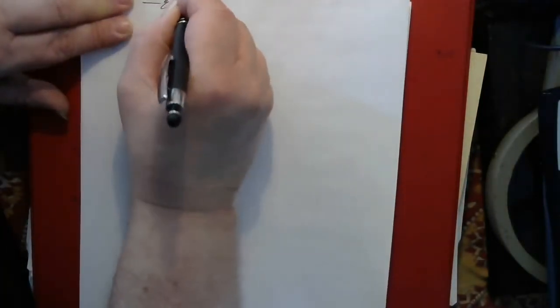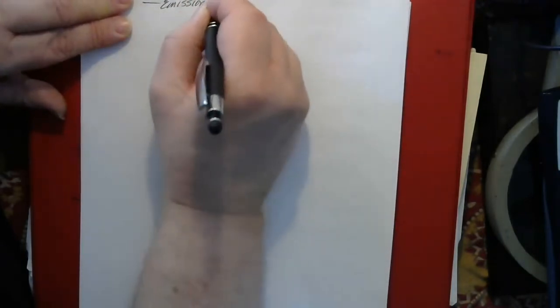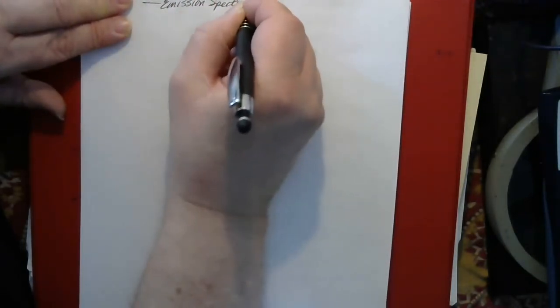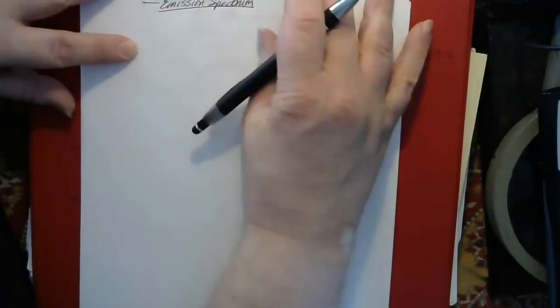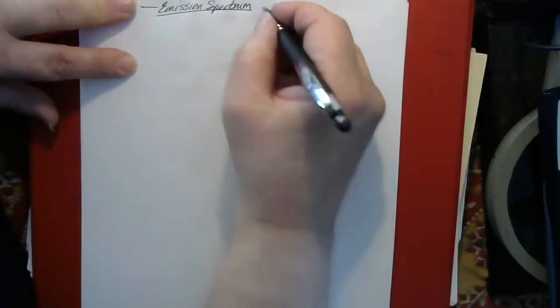So an emission spectrum is actually a series of colored lines.